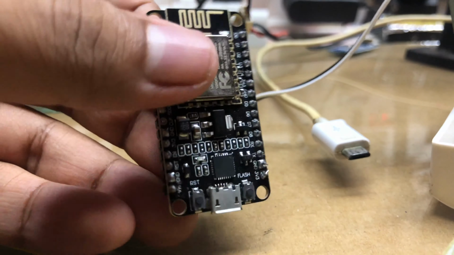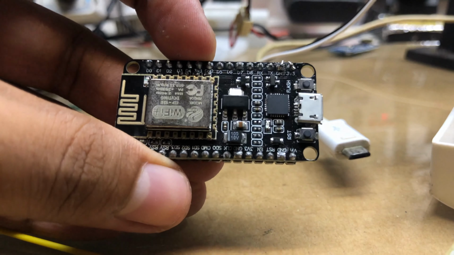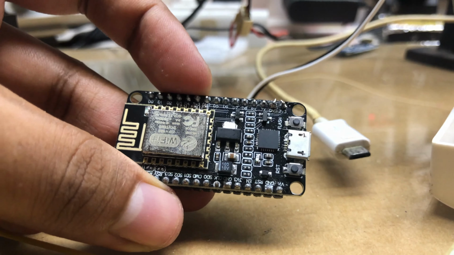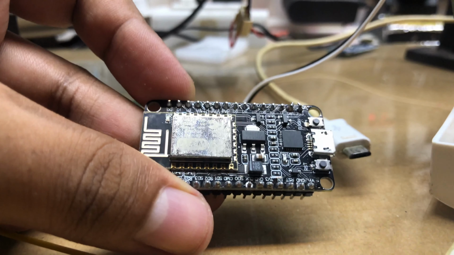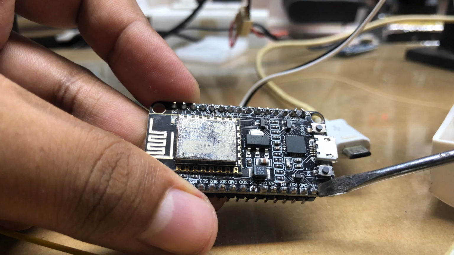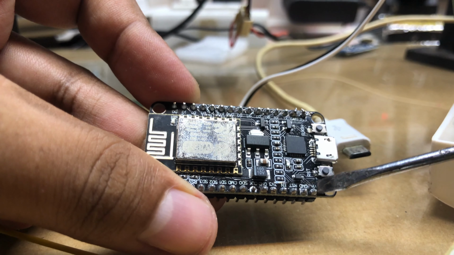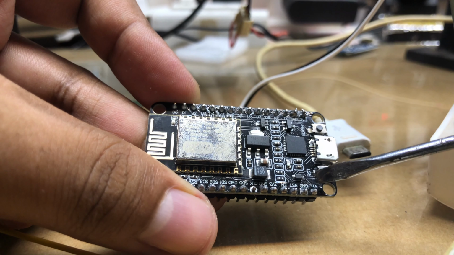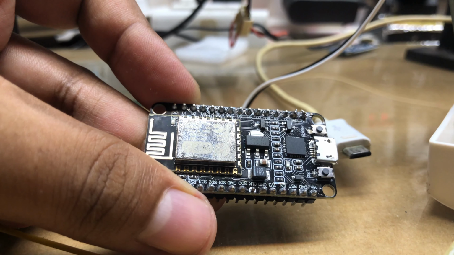So the NodeMCU has an onboard 3.3 volt regulator. So there's no problem with directly powering it through 5 volts. There's a VIN pin right here, right there. So we'll just connect the 5 volts to VIN and GND here.